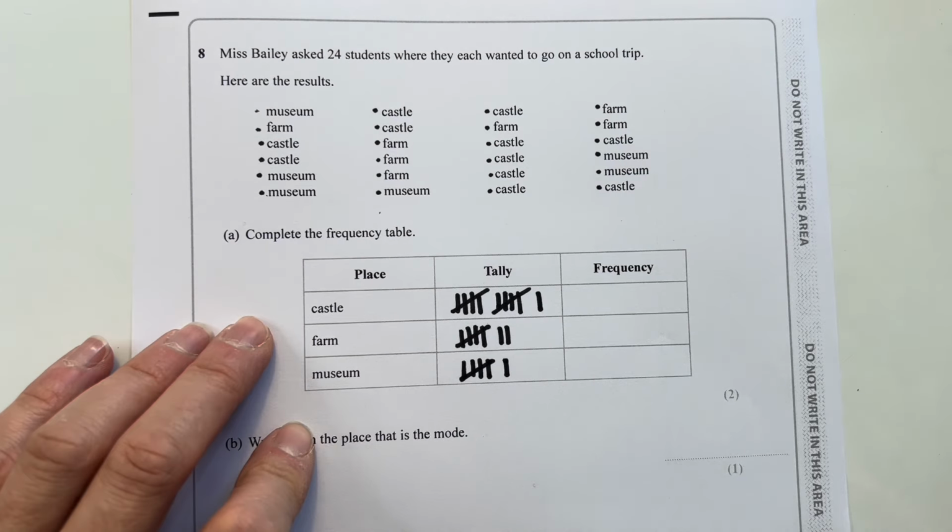We need our bar for castle to go up to 11. For farm, we need to go up to 7. And for museum, we need to go up to 6.